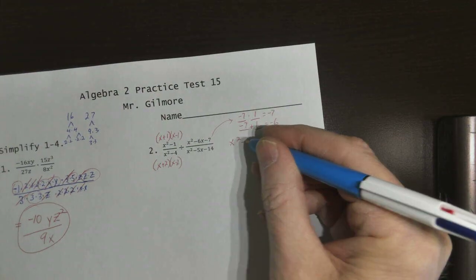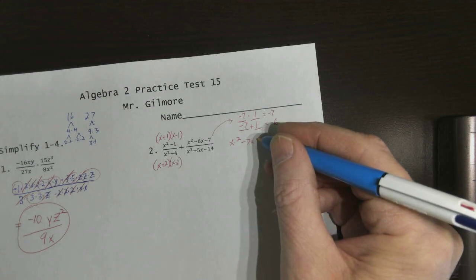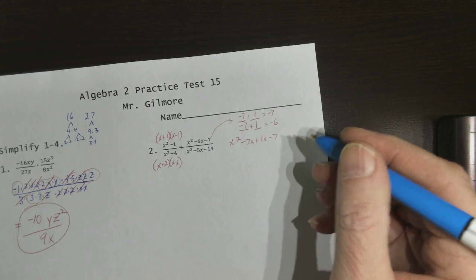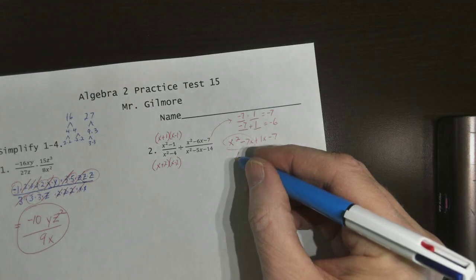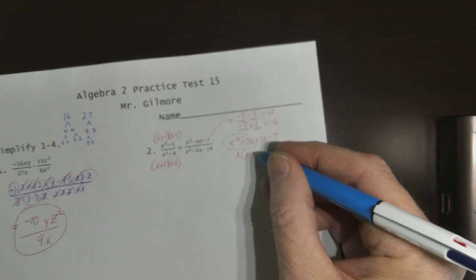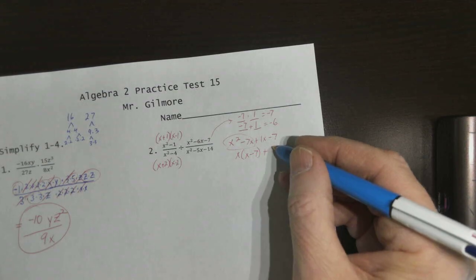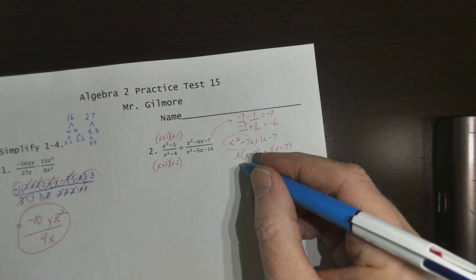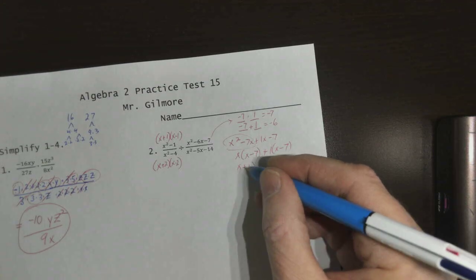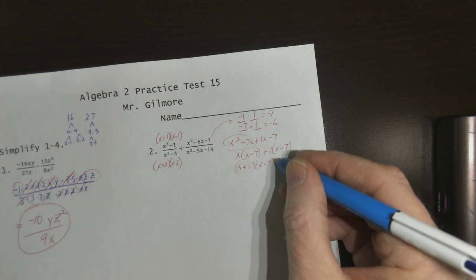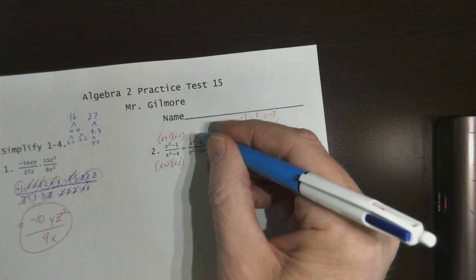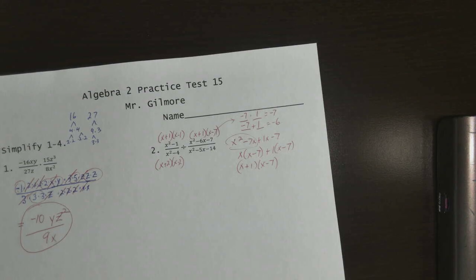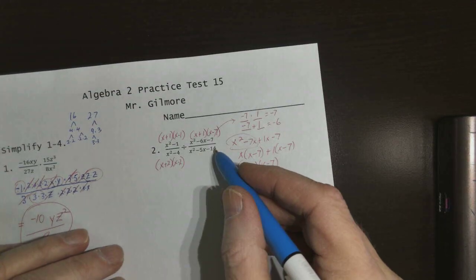So that's x squared minus 7x plus 1x minus 7. Group, that's x times x minus 7 plus 1 times x minus 7. So this is x plus 1 times x minus 7. Okay, got that factored. Now let's get this one factored.